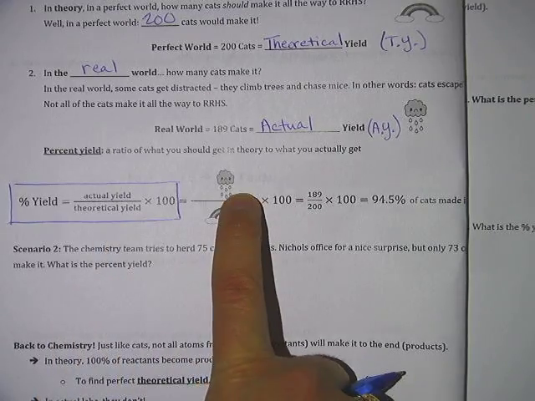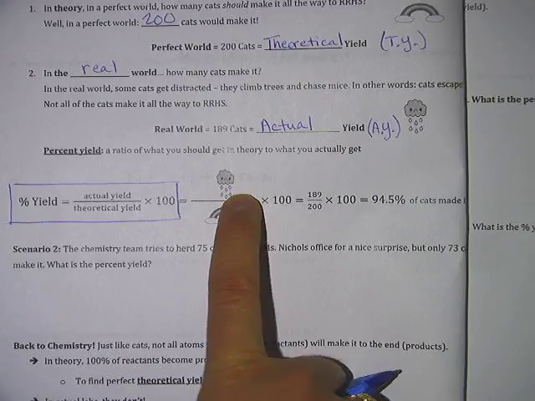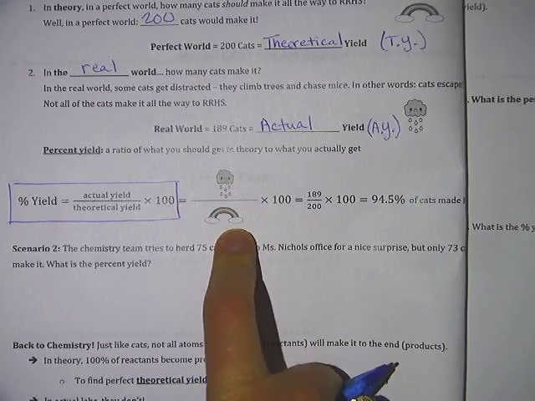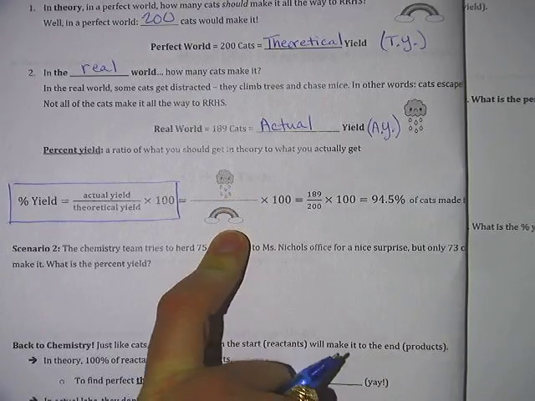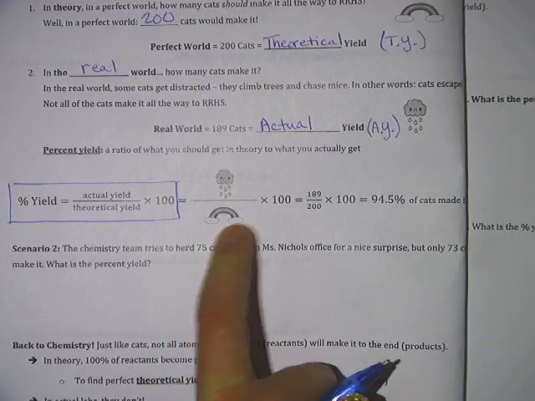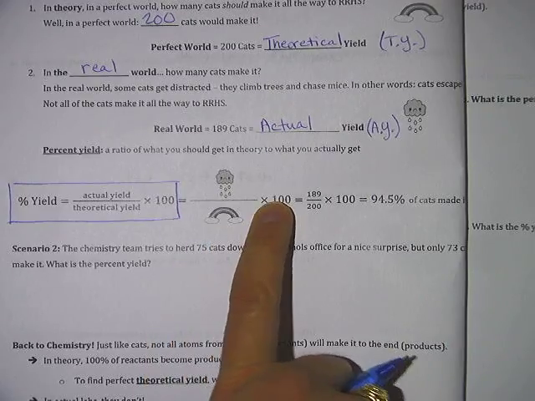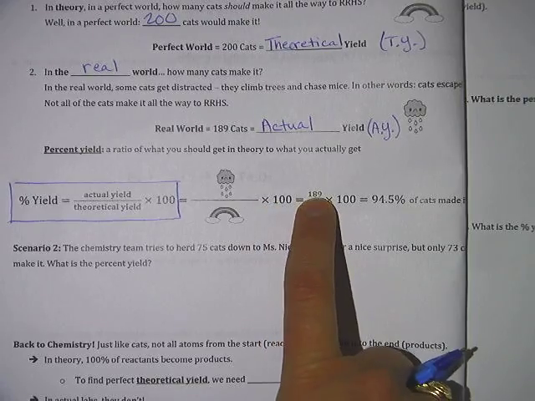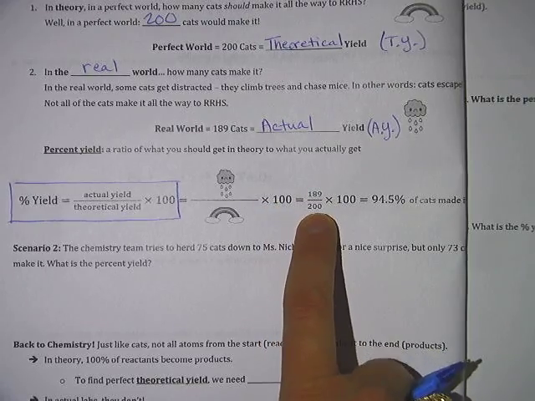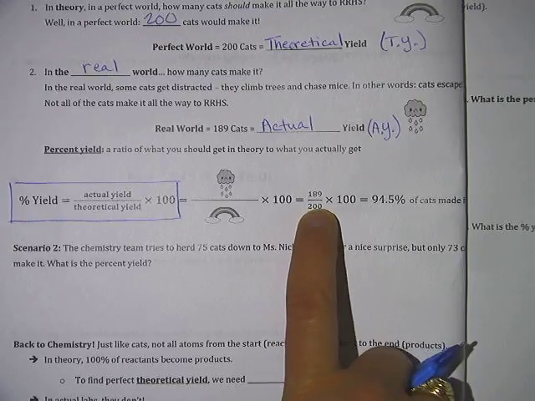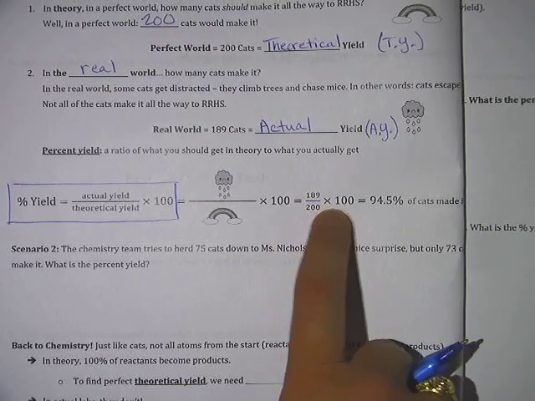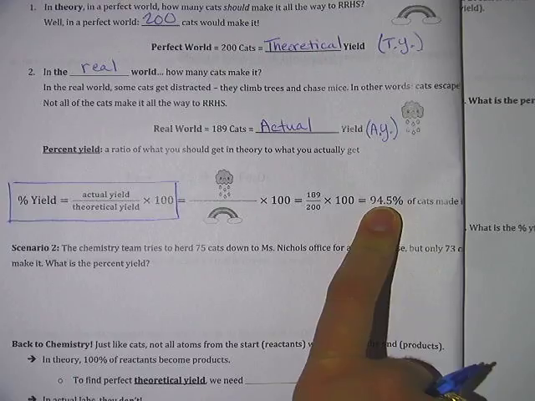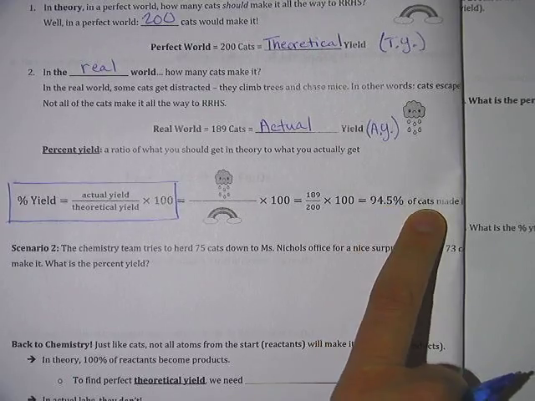Basically the real world smaller number that's not as good as we want it to be, divided by the sunshine and rainbows perfect number, and then you times 100 to get it to be a percent. So in this first cat scenario, the 189 cats that actually make it, divided by the 200 cats that we wish had made it, times 100. If you stick that in your calculator, you get 94.5% of the cats made it to the school.